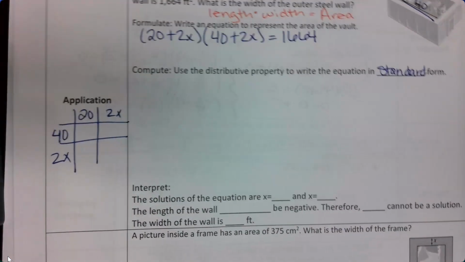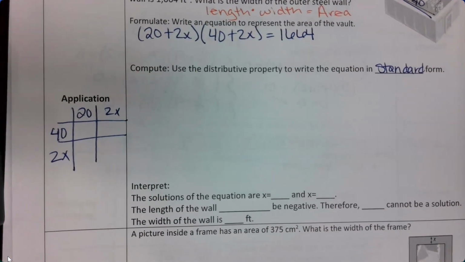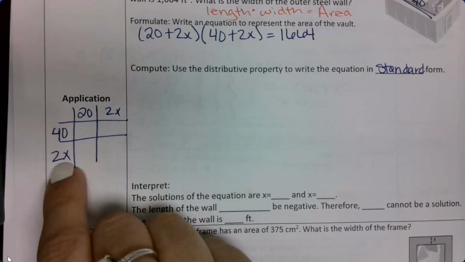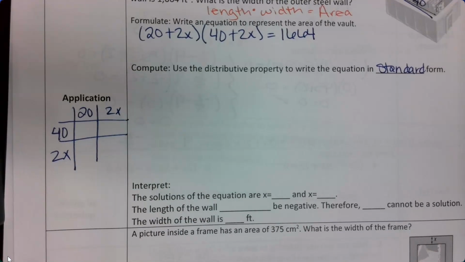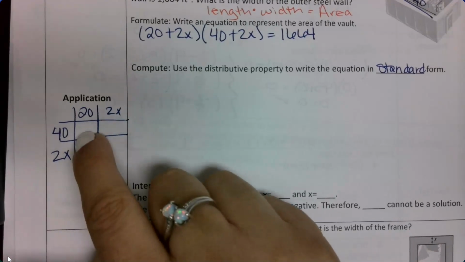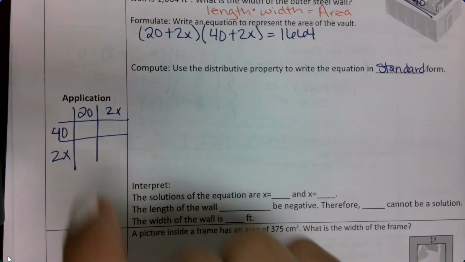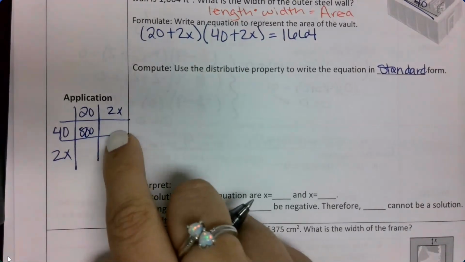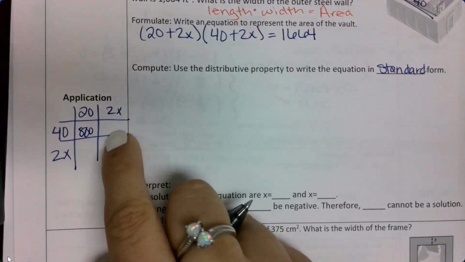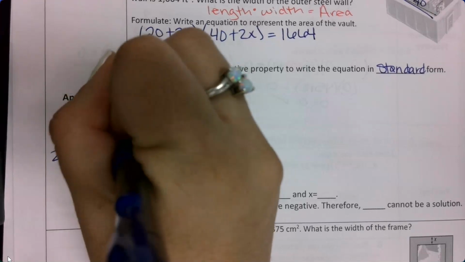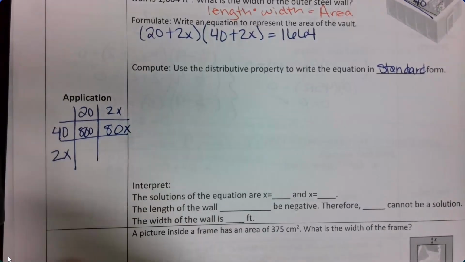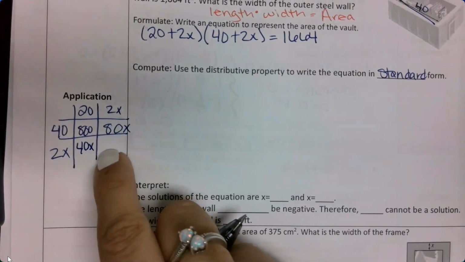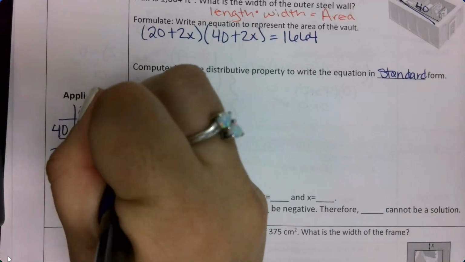So remember, I write each of my terms in a row or column. So this is my first expression, and this is my second expression. And then in each box, I multiply the row and column together. So 40 times 20 is 800. I'm multiplying 40 times 2x. 2x times 20. And 2x times 2x, 4x squared.